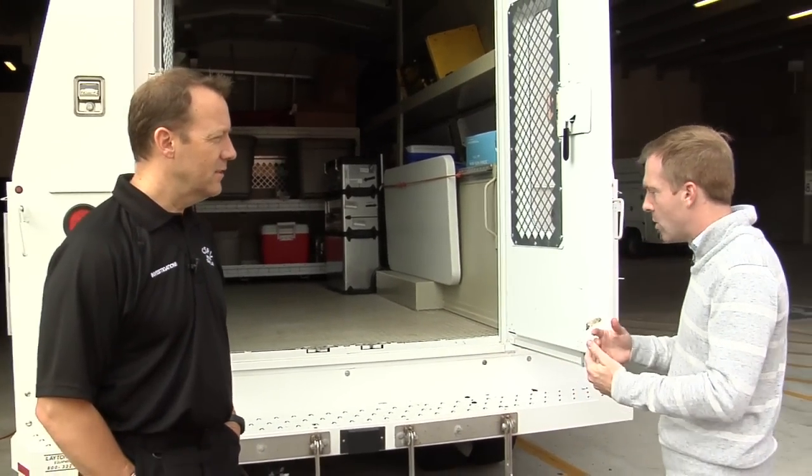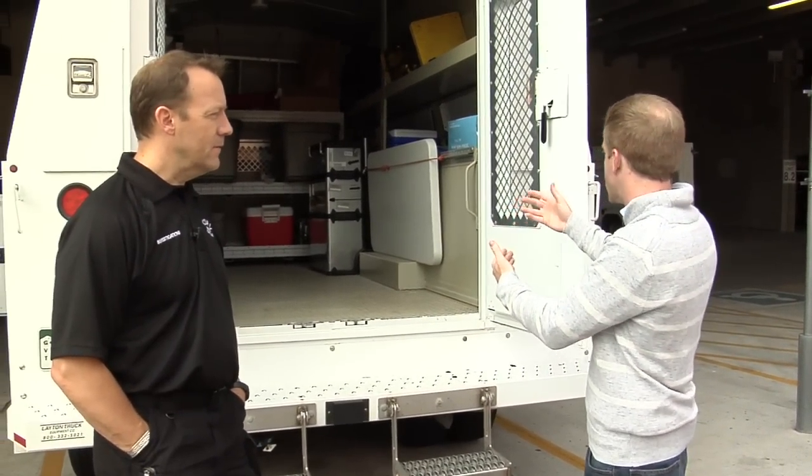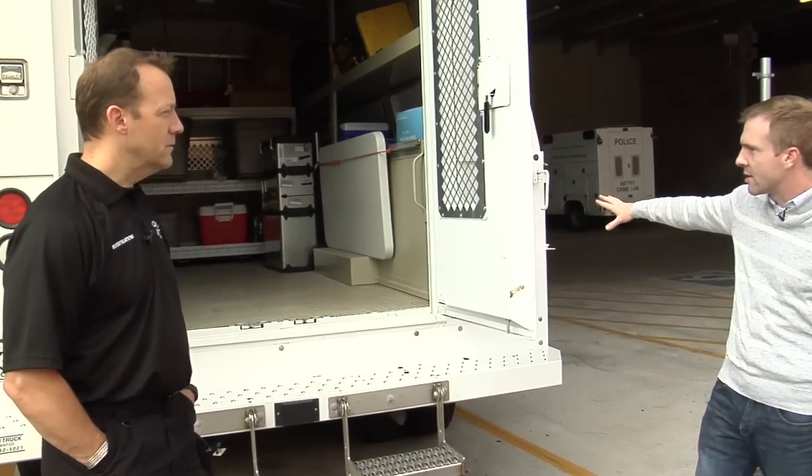And so what's the kind of stuff that you can process in the field, or is it bringing it back here? I know you have some other stuff over here on the side of the truck.